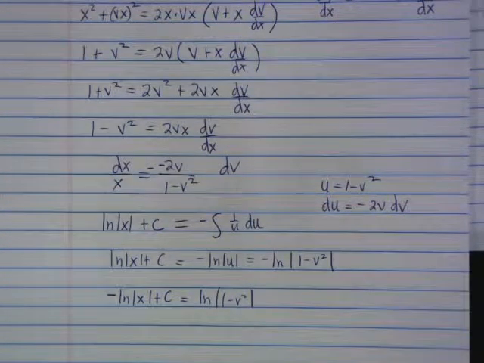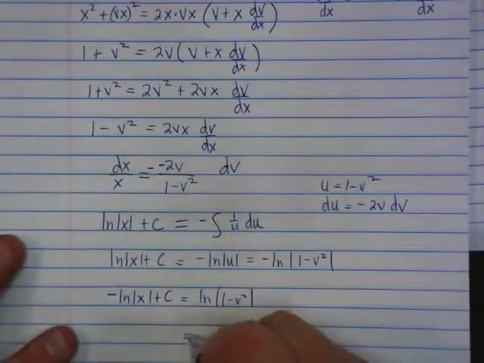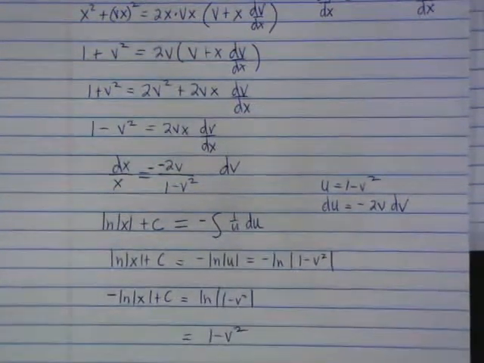And then I do e on both sides. Well, the right-hand side is very easy. When I do e, I get 1 minus v squared. How about the left-hand side?